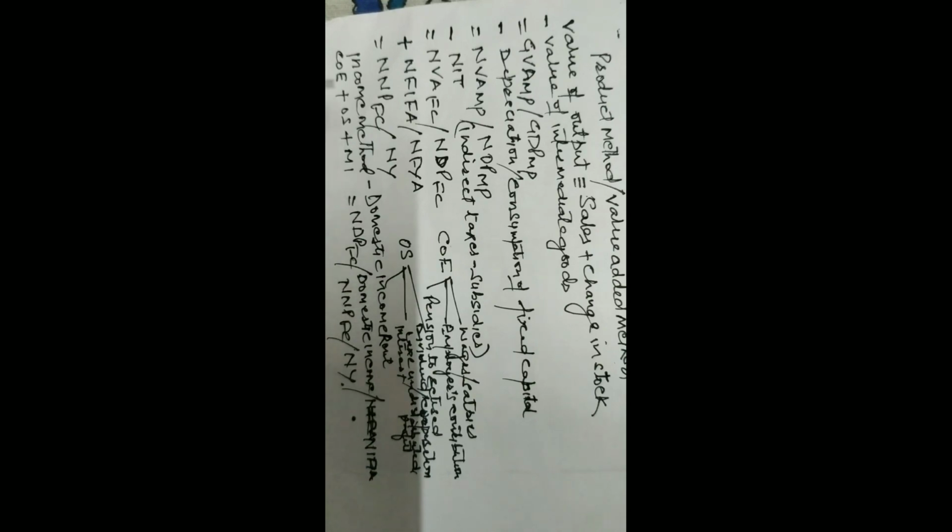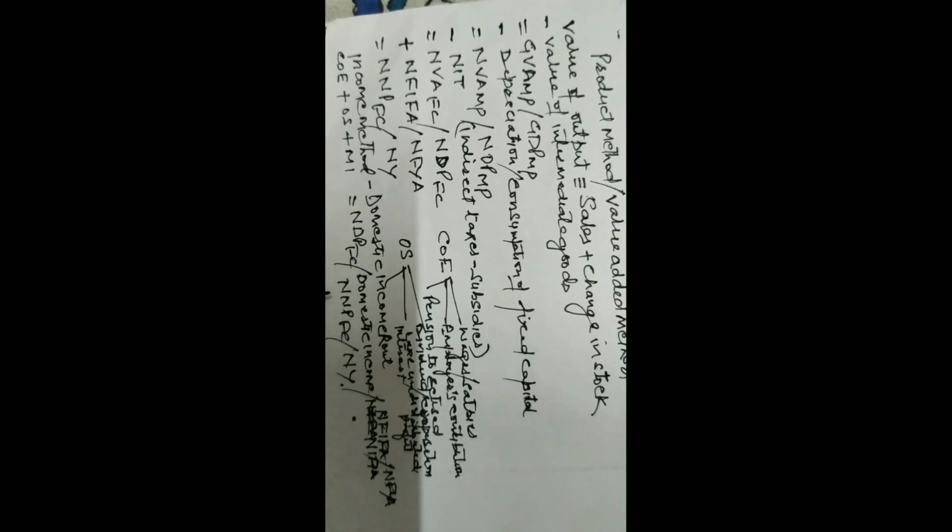So when we add these components COE plus OS plus MI, we will have NDP at factor cost, which is also known as domestic income. And when we add to this domestic income net factor income from abroad, NFIA, we will have NNP, net national product at factor cost, which is equal to national income. I hope you understand these two methods.